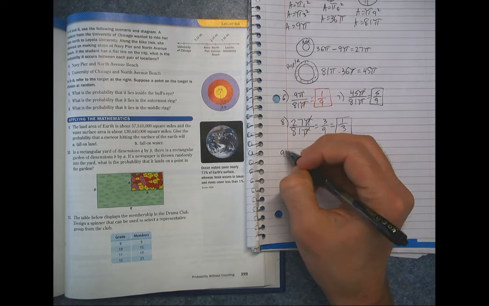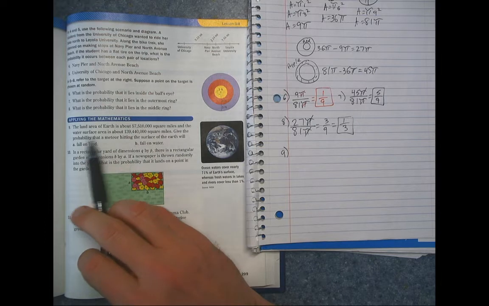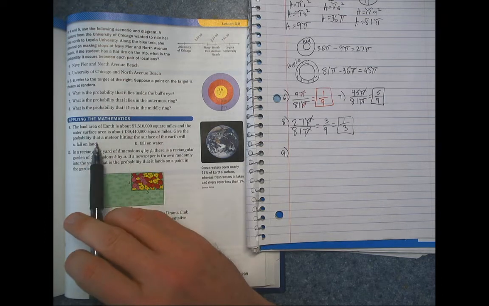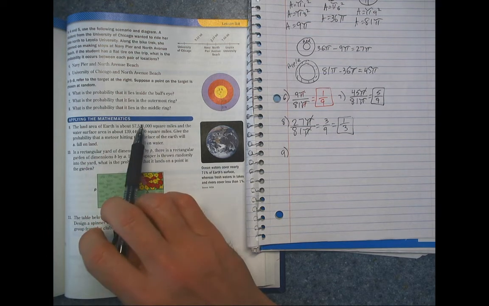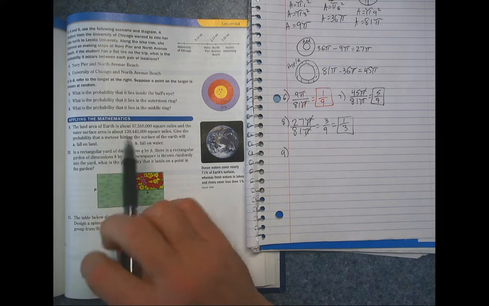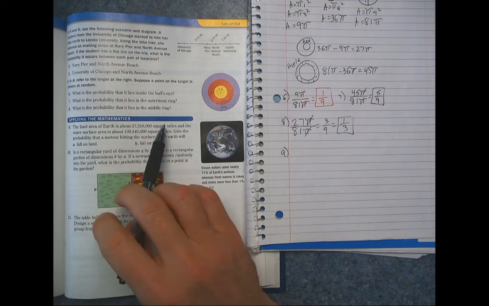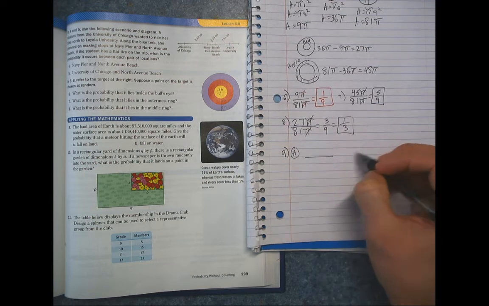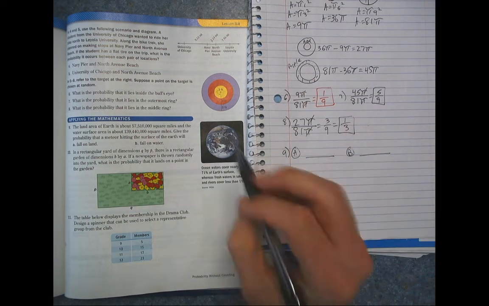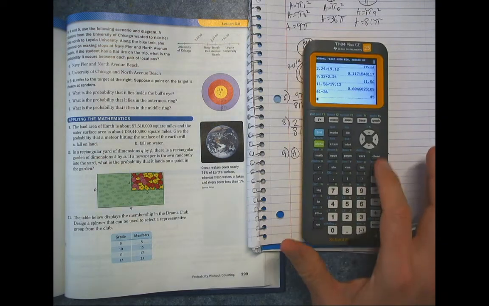Okay, number 9. The land area on Earth is this many square miles, and the water surface is this many square miles. Give the probability that a meteor hitting the surface will fall on land and fall on water. So we have the land and the water. When we're talking about probability, we're comparing one of those to the total square miles. So when I set up a probability here for either one of these, my A or my B, for both of these, I'm comparing it to the total. I don't have a total right now. I have the land and I have the water. So if I want a total, I'm going to have to add these together.